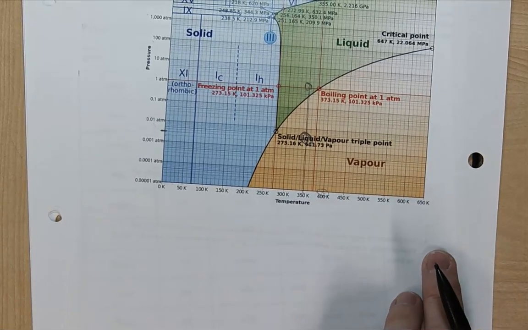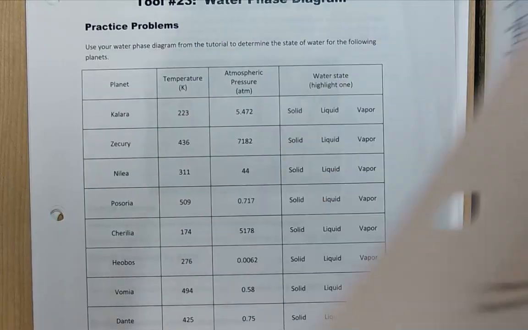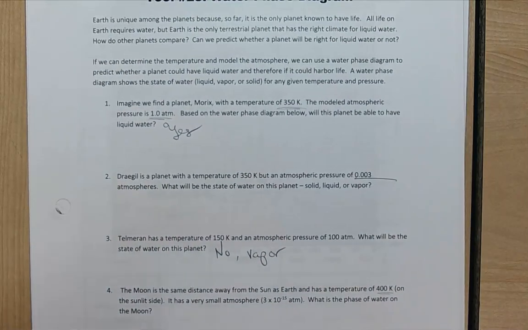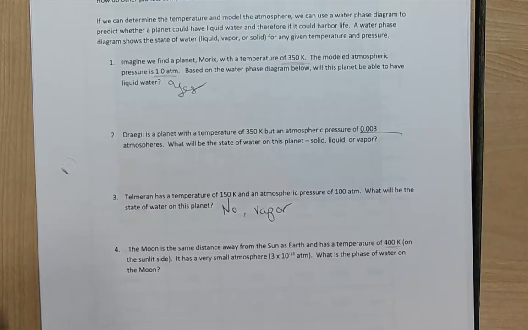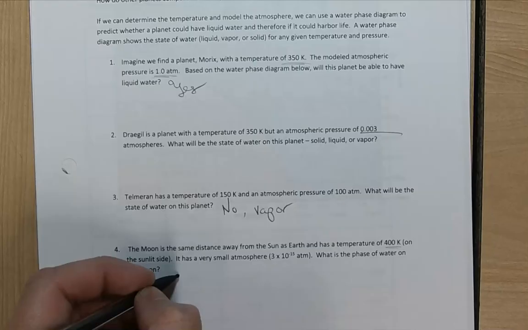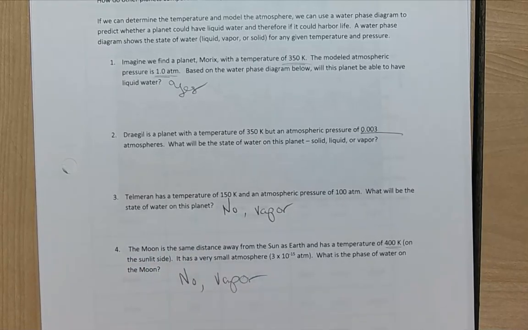If I went to the moon and just dropped a glass of water on the surface of the moon, that water would fall to the moon, it would get baked in the sunlight, and it would evaporate away. So, definitely going to be a gas.